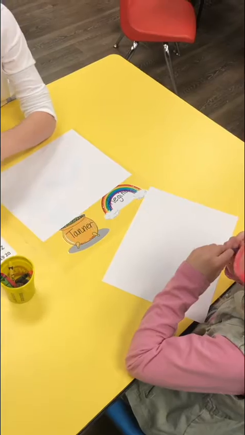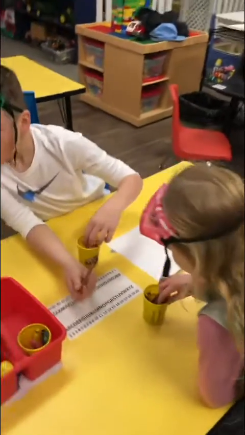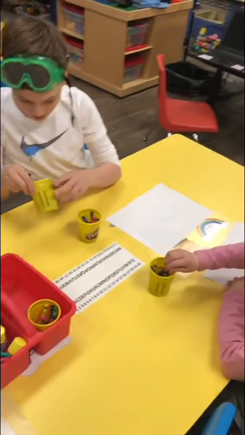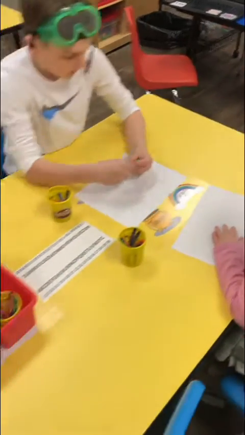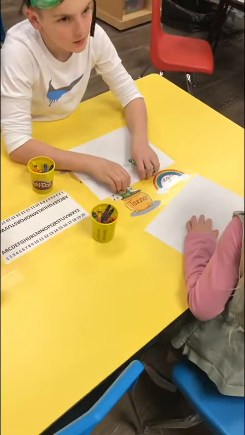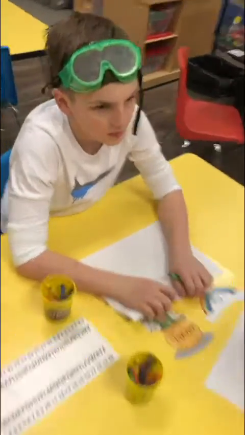You can write your sentence and draw a picture of your boat and the animals. You guys can write your sentence first. I'll take a pen to write my sentence. You want a pen? Okay, I'll get you. Here's a purple pen, Audrey.